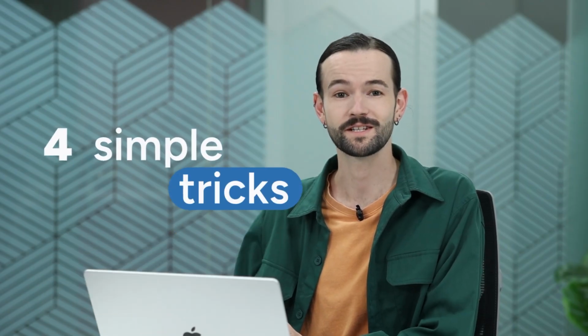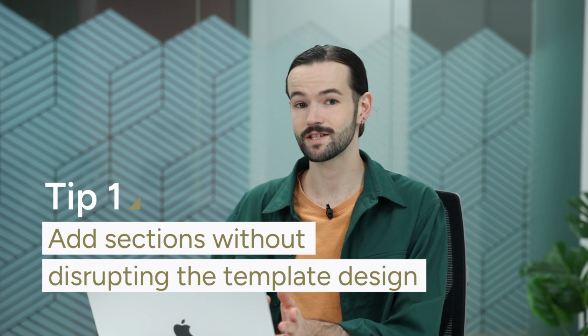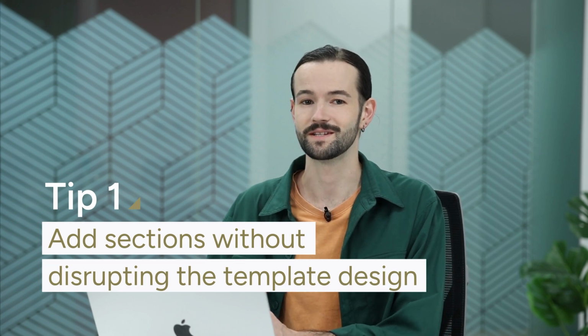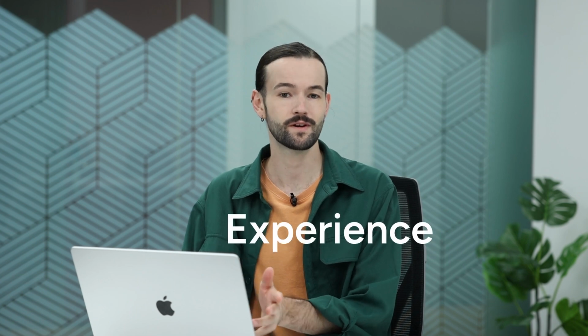Here are 4 simple tricks that will help you keep your CV looking neat and professional when you edit it in Google Docs. Tip 1. Use tables to add CV sections without disrupting template design. Often you'll need to add or remove CV sections to make the template fit your experience and background.